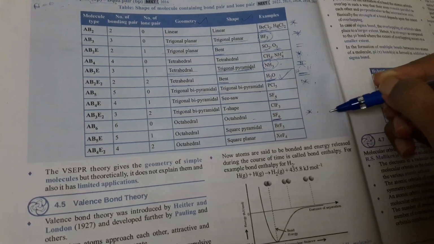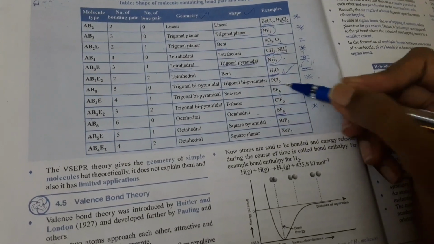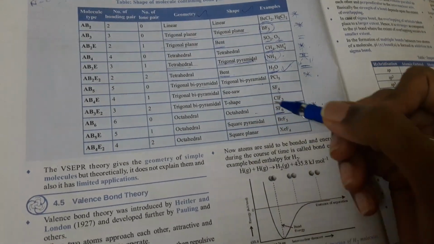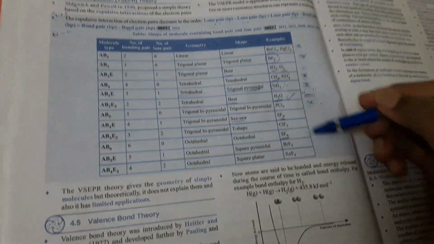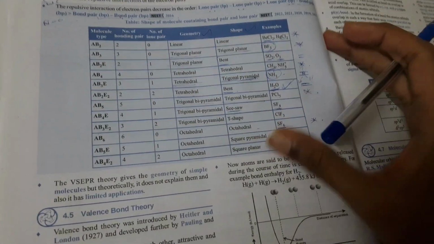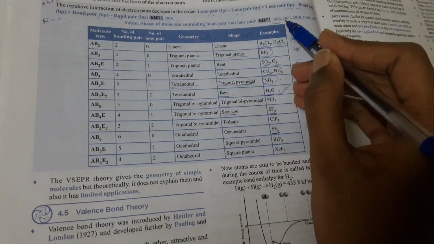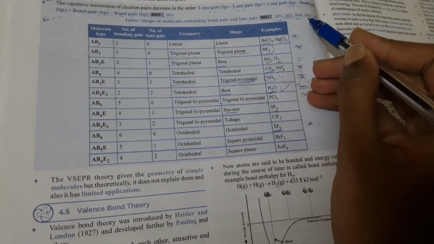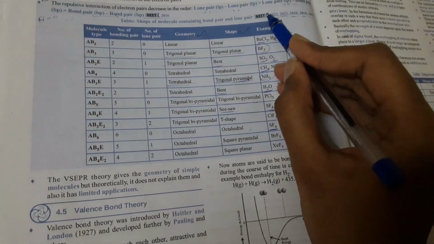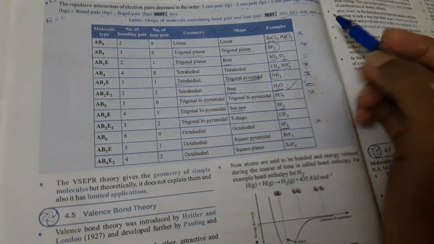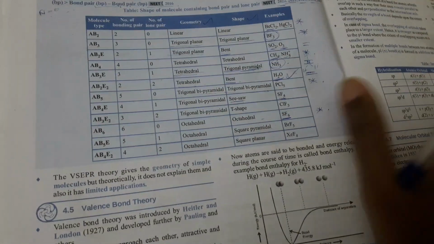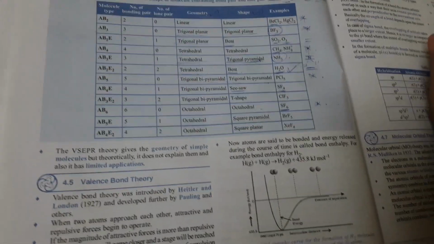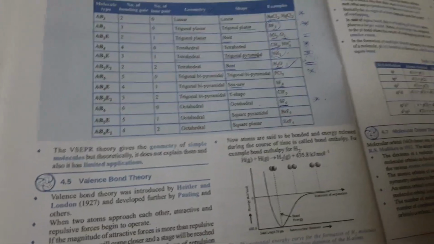So we have covered almost all the important topics. If you want, you can just have a look at some unique shapes. If you see seesaw shape, SF4. So these are some little bit unique things. From this table, in 2022, 2021, 2020, 2018, 2017, five years, they have asked questions just from this table, like the geometry, the shape and the examples. That's it. So maybe this year also we can expect a question from this.